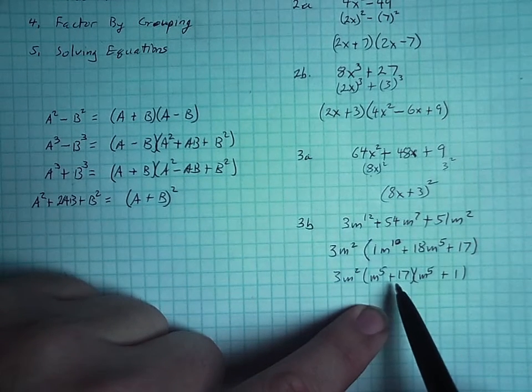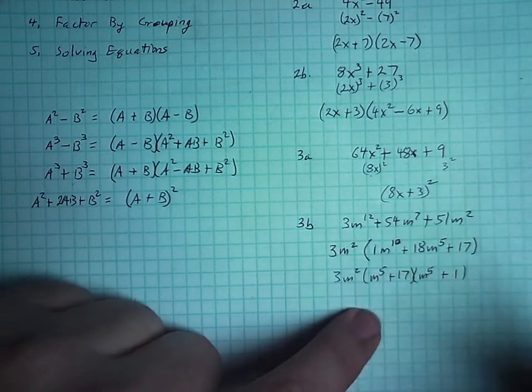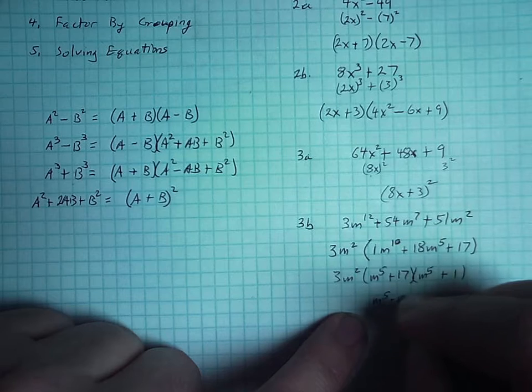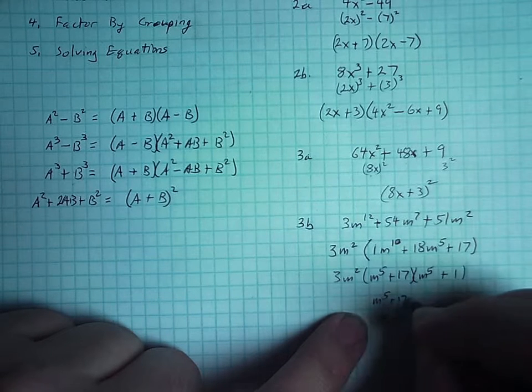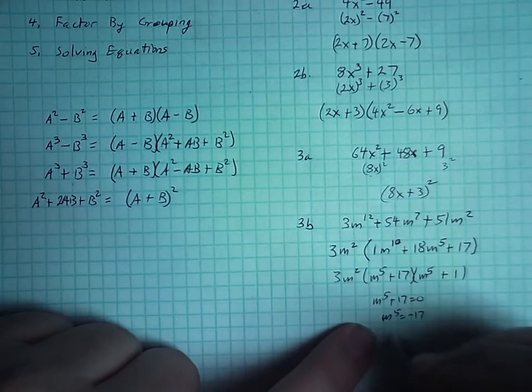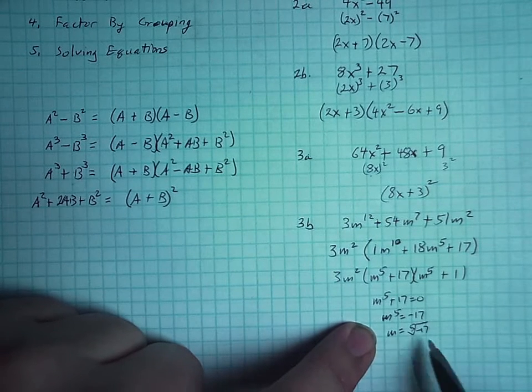You can solve these by, well, I'm about to get there anyway. So I can actually find zeros for these if I'm willing to use 5th roots. M to the 5th equals negative 17. So m equals the 5th root of negative 17.